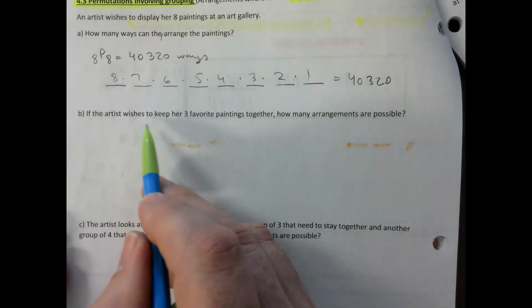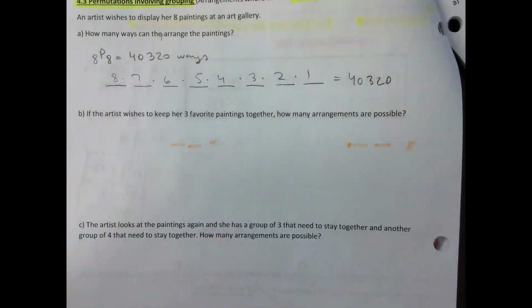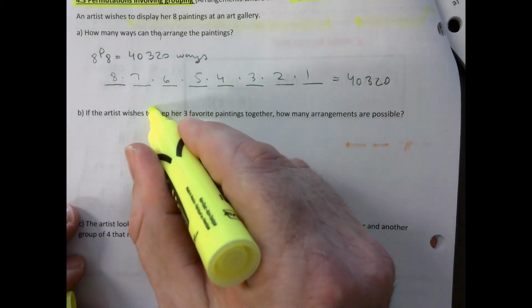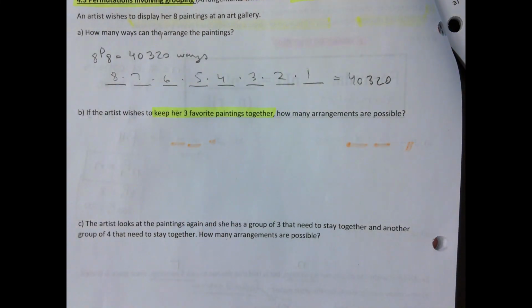If the artist wishes to keep her 3 favorite paintings together, there it is. Keep the 3 favorite paintings together. How many arrangements are possible now? So you're somewhat restricted. The 3 need to stay together. You can't just pull them apart.